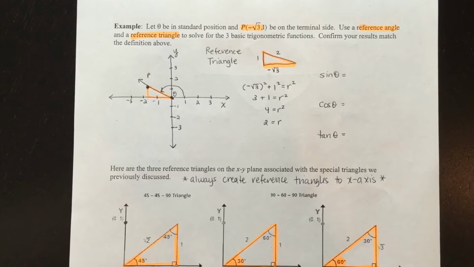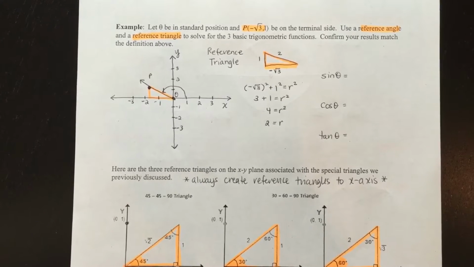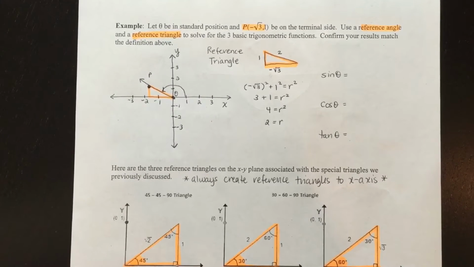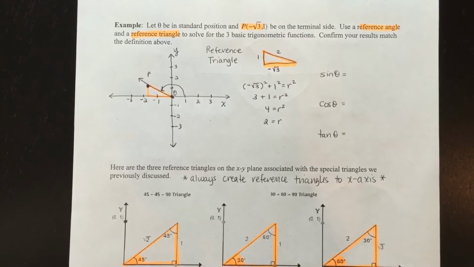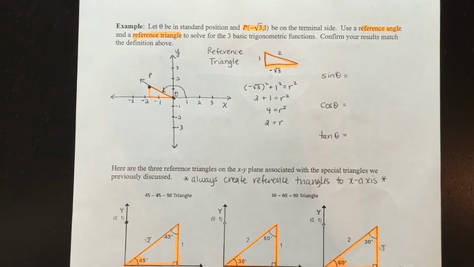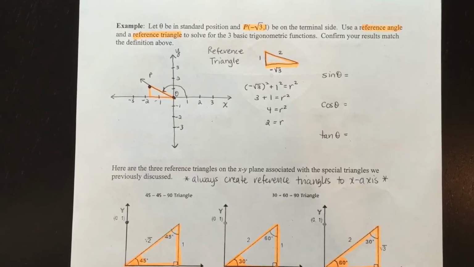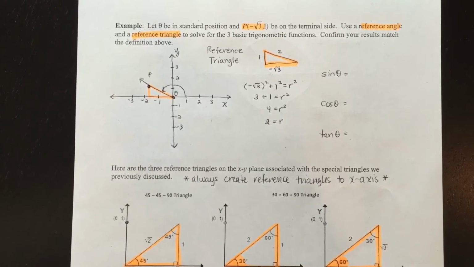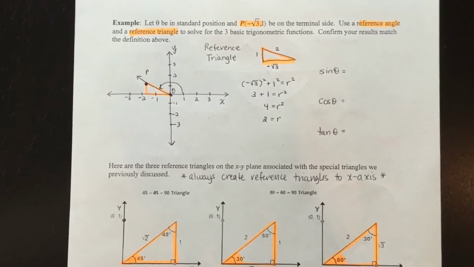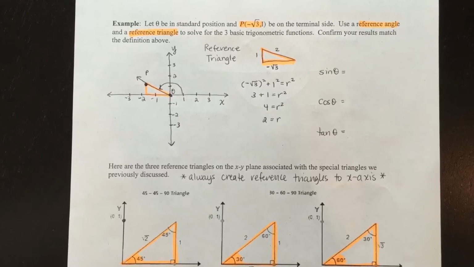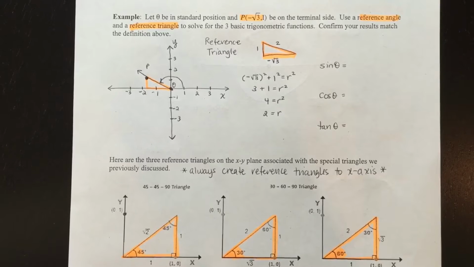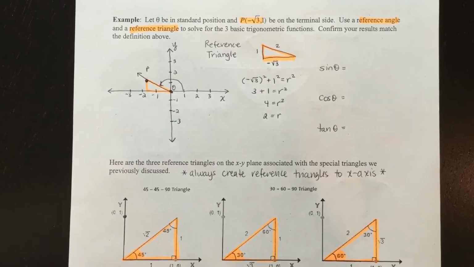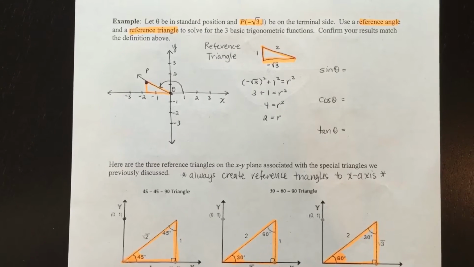So you're going to need to be able to compute these showing your work on the xy plane, in addition to using your calculator. It will be expected that you can explain and show your work and give exact answers, not decimals that come out of the calculator. So in order to do this, we're going to use something called a reference angle and a reference triangle. And we're going to use some of our previously found special triangles also in these examples.